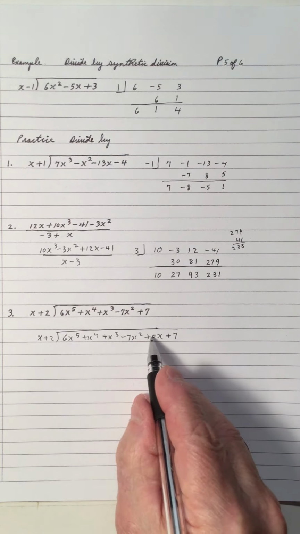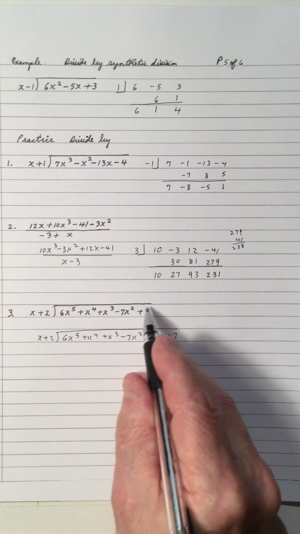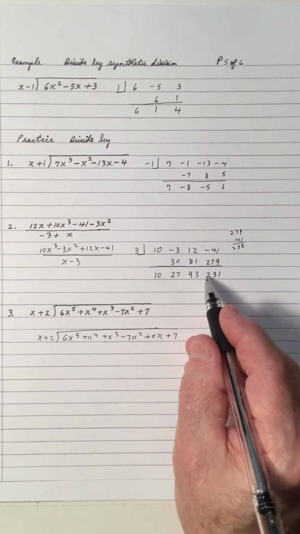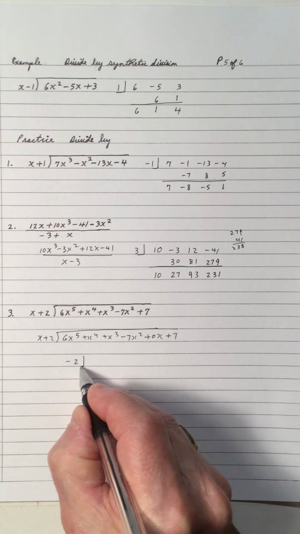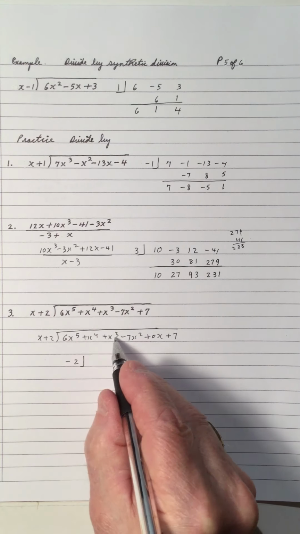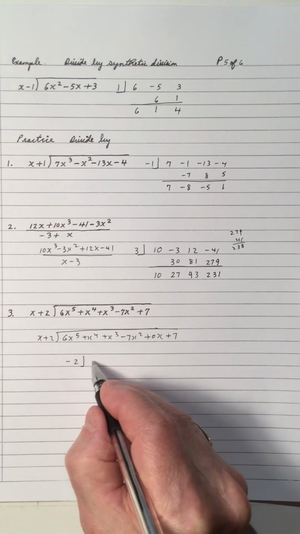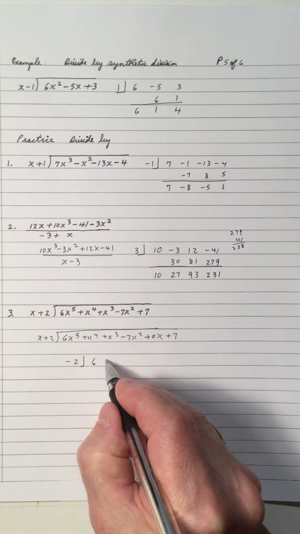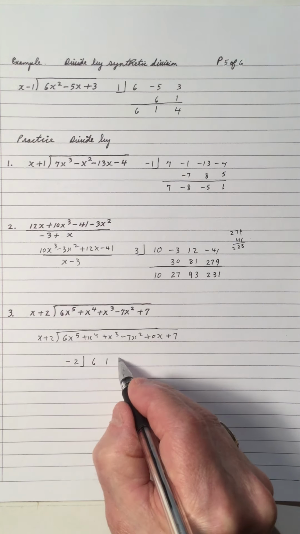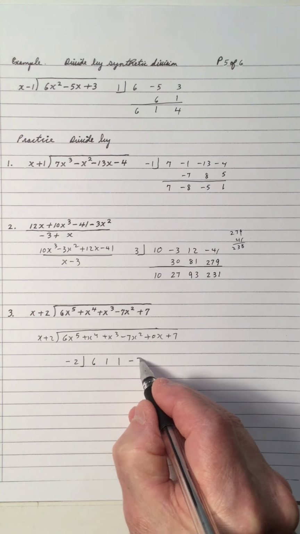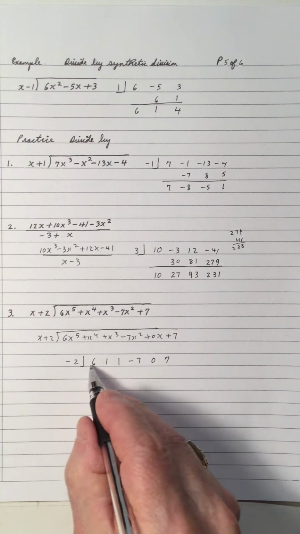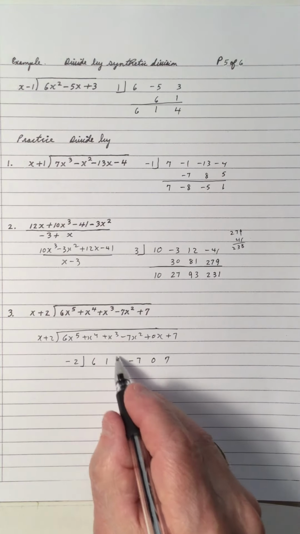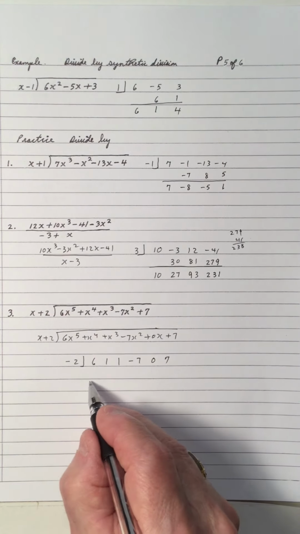If I don't put this 0x in here, then I'm not going to have the right order when I divide. So this is a negative 2 into 5, 4, 3, 2, 1. Perfect. I got a 6. I have a 1. I have a 1. I have a negative 7. I have a 0 and a 7. So it's important that we do descending order, and any missing term we fill in with a 0.